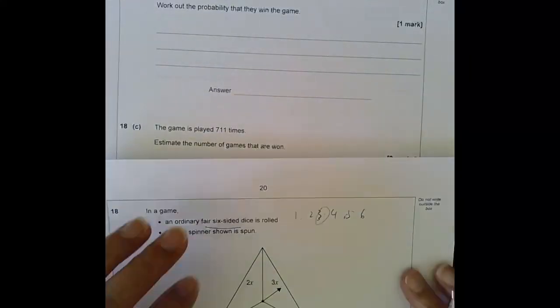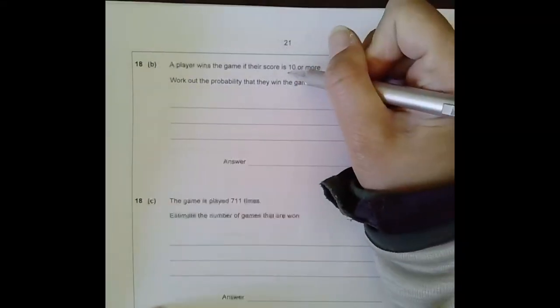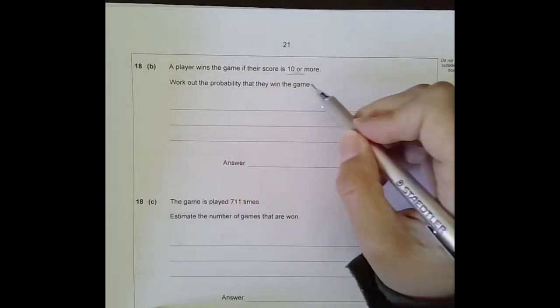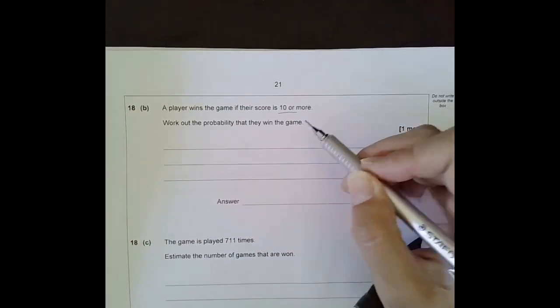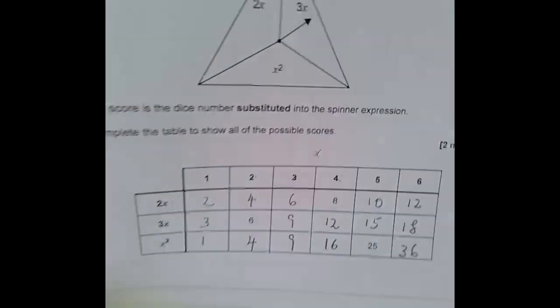All right, so the player, that's why we need this table there. Let me fold that up. The player who wins the game could get 10 points or more. Work out the probability to win this game. So all together, we need to get back to our table.